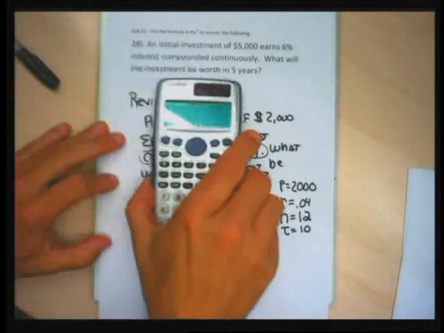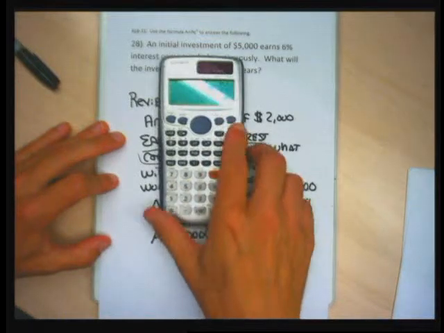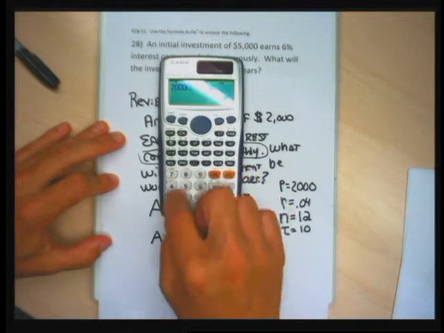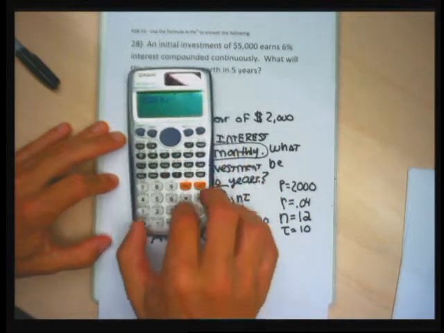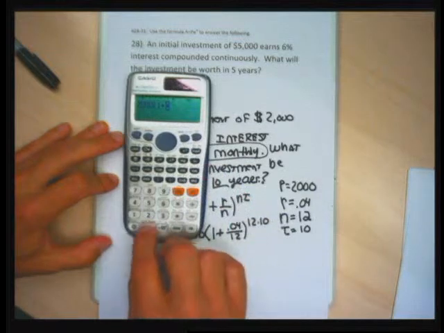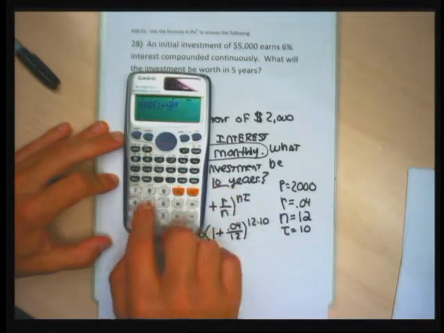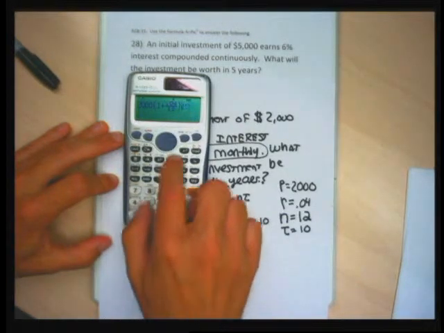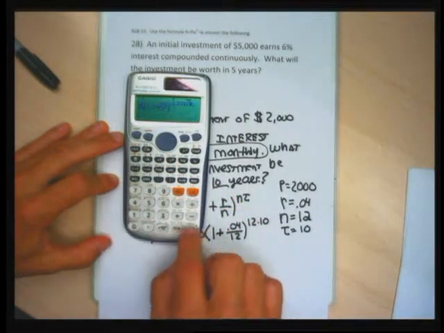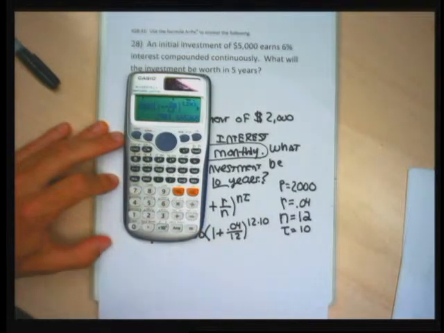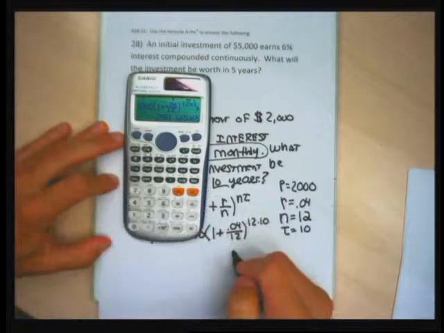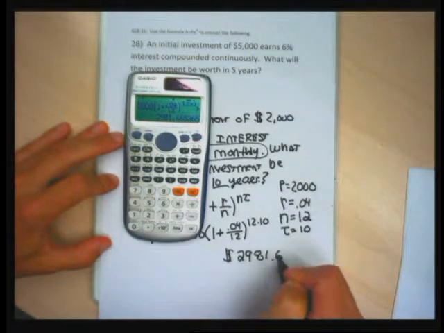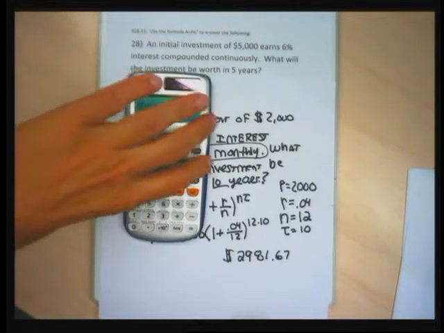To do it on my calculator, I just need to go 2,000 parentheses 1 plus fraction 0.04 over 12 to the 12 times 10 power, and I have to round it to 2 decimal places because it's money. I get $2,981, and I'm going to round that to 67 cents. So that's review.